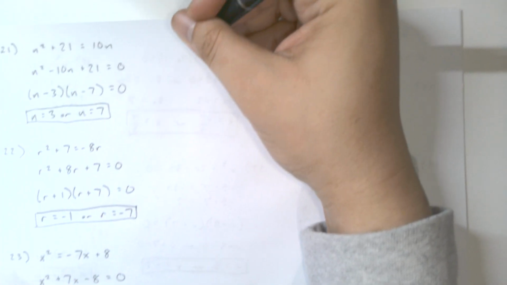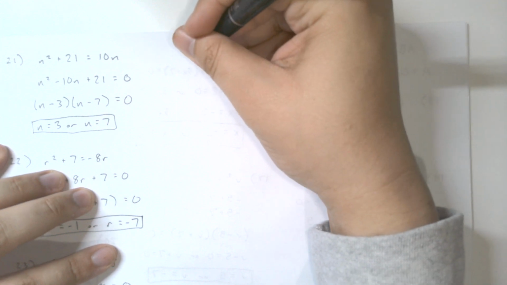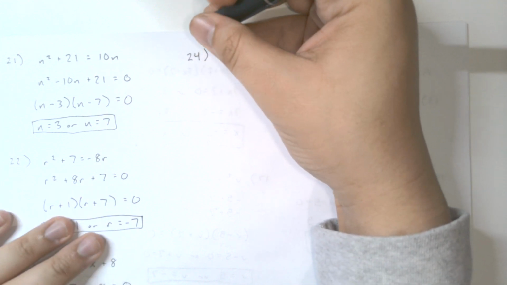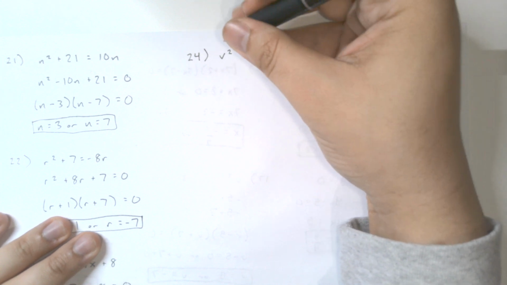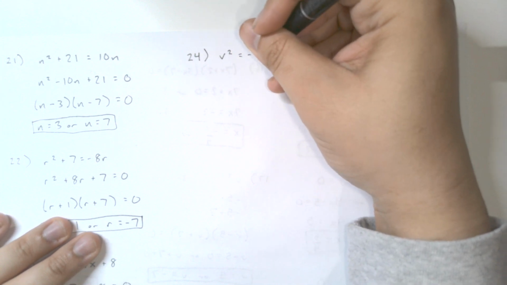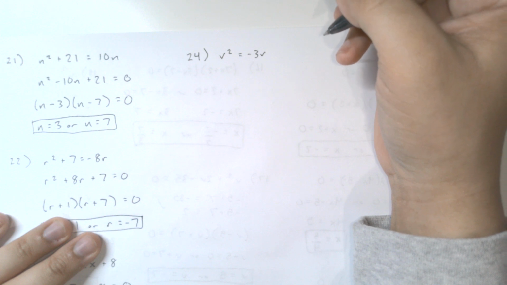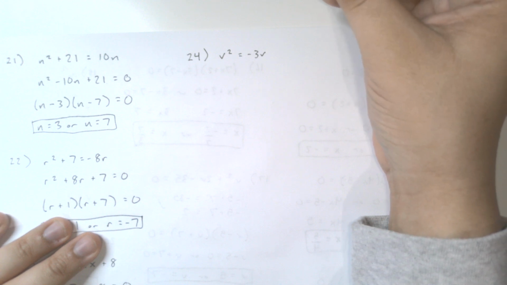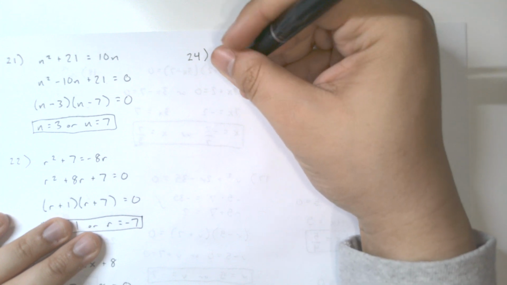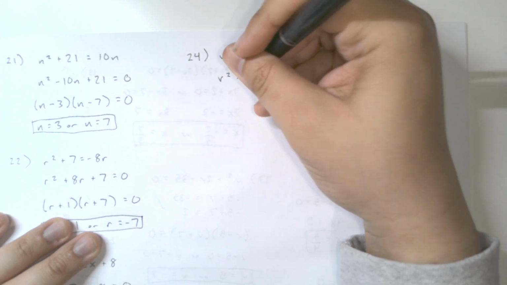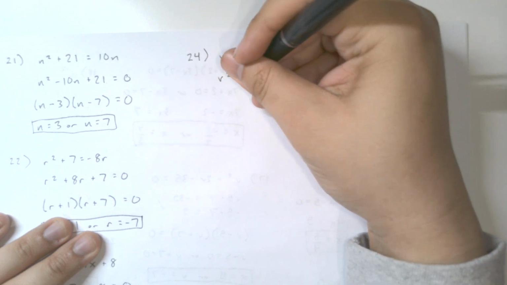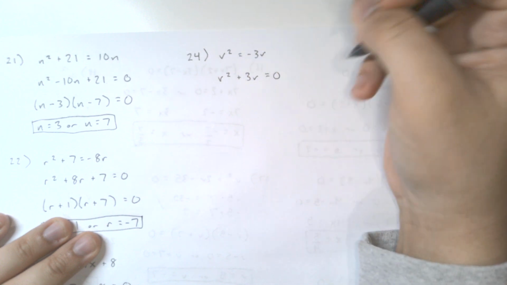For the last one, for number 24, we have v squared is equal to negative 3v. So there's two different ways that we can look at this. First, let's get everything over to the left. We have v squared plus 3v is equal to 0.